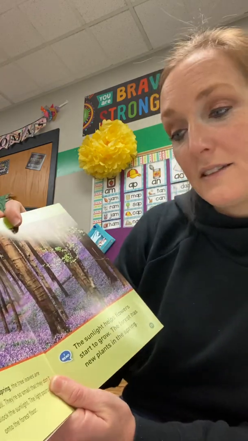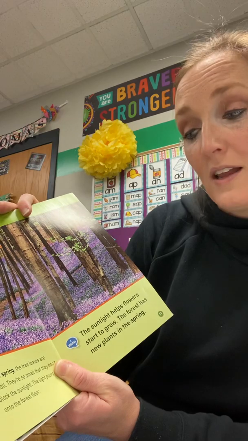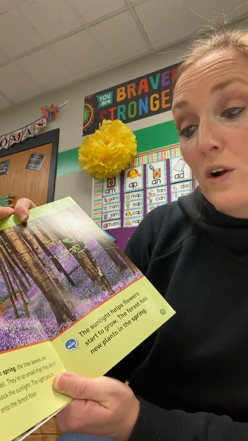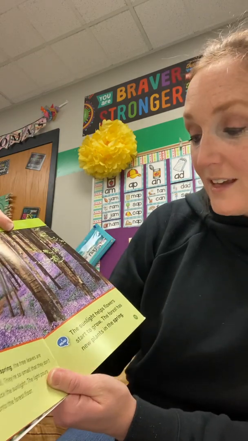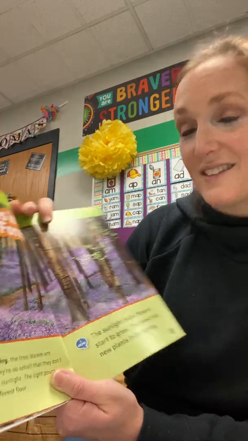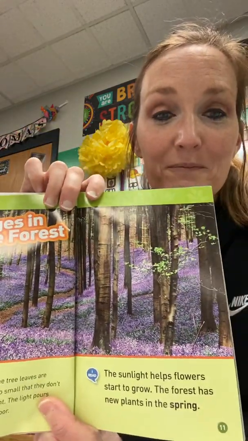Changes in the forest. In the spring, the tree leaves are small. They're so small that they don't block the sunlight. The light pours onto the forest floor. The sunlight helps flowers start to grow, and the forest has new plants in the spring. I love springtime.